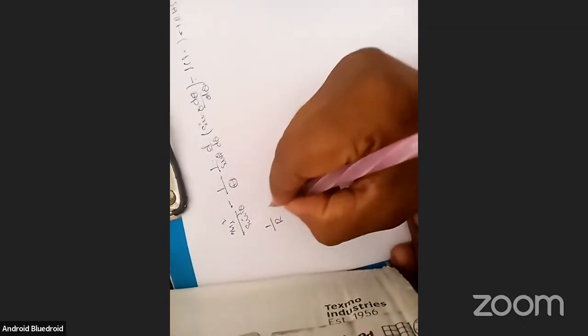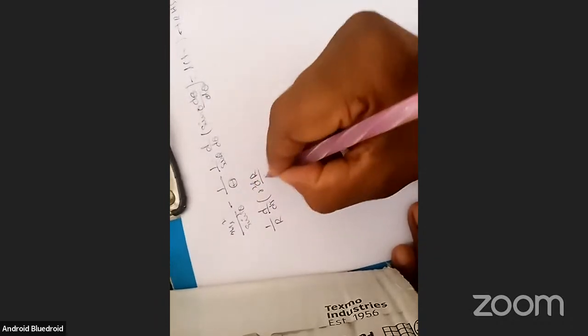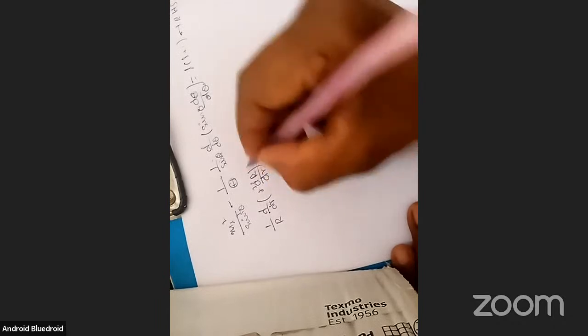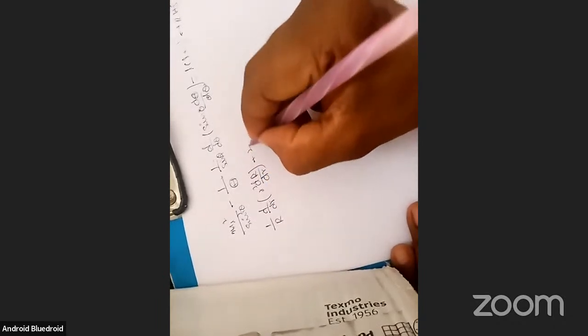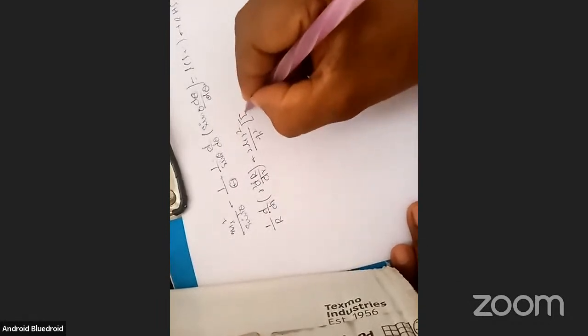This is RHS. Here the LHS is 1 by capital R, d by dr of r square dR by dr, plus 2 mu r square by h bar square, into E minus V of r, equal to L into L plus 1. Okay, LHS value and RHS value. So that is equations 10, 13 and 14.